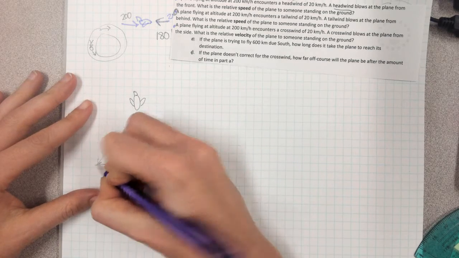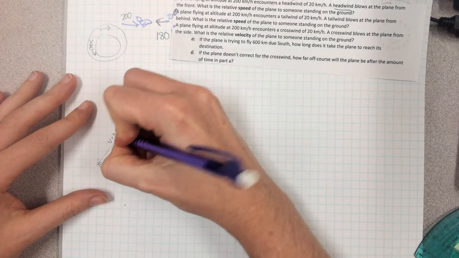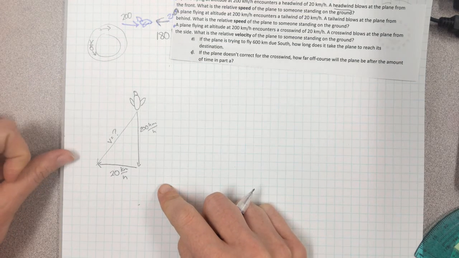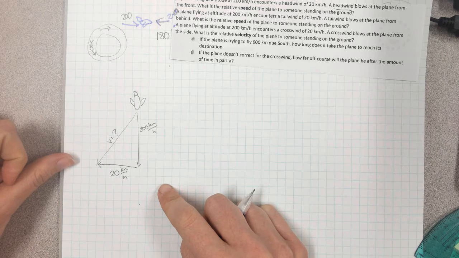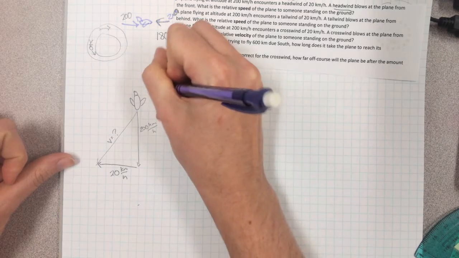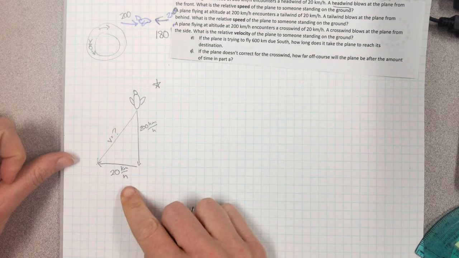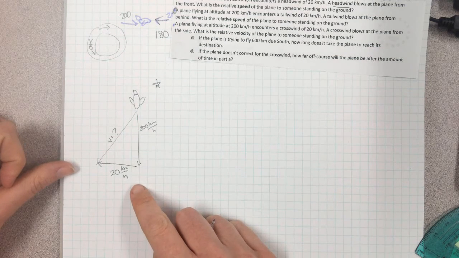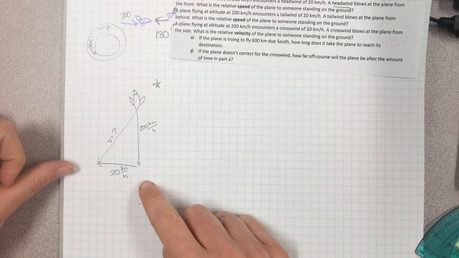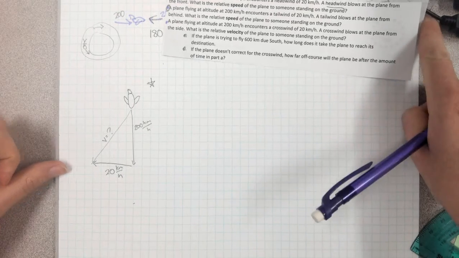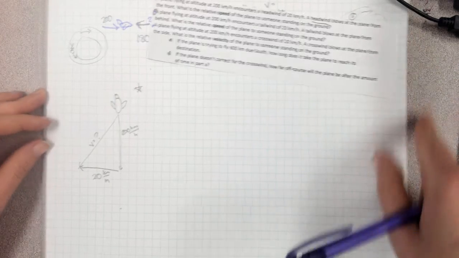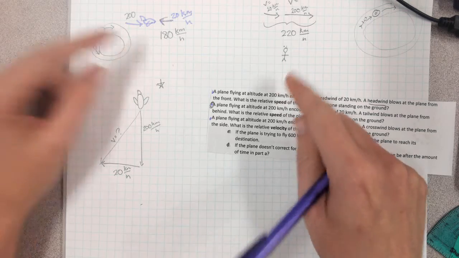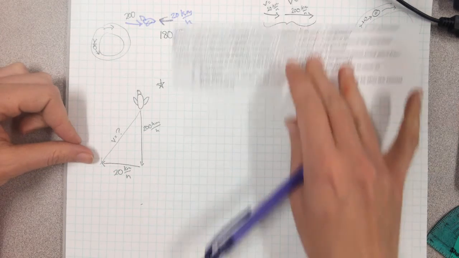So, since it's going this way, what will this velocity be? Just by drawing the picture, you should be able to see what kind of thing we've got going on here. And keep in mind, this plane is not falling. So even though it's going south, it's not falling. And we're not going to need acceleration for this problem. Just like the plane wasn't accelerating for the first two problems, it's still not accelerating over here.